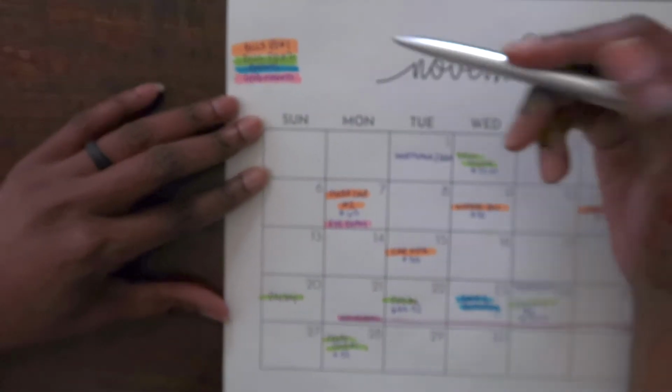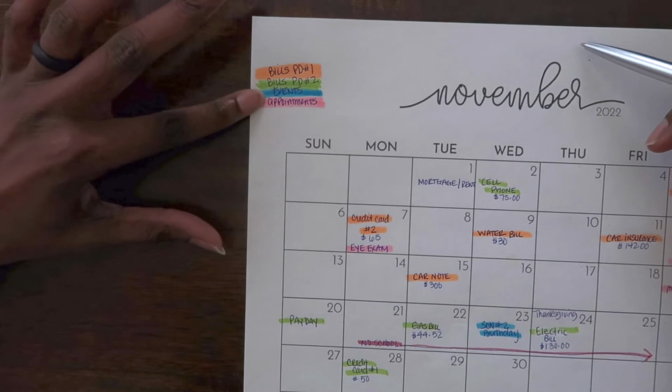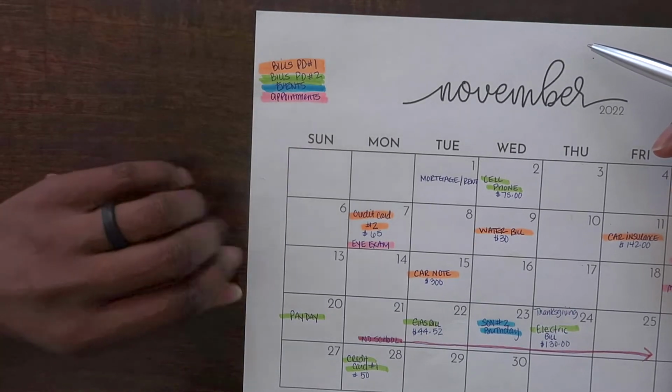Okay, up here, I put the colors regarding the different things on the calendar. We have payday number 1, payday number 2, events and appointments.